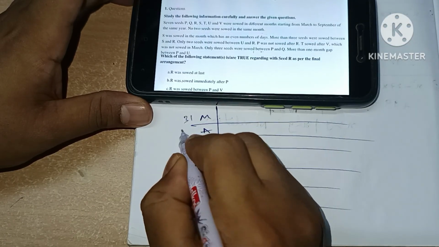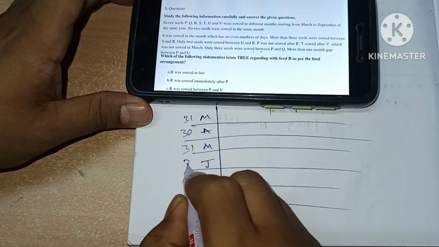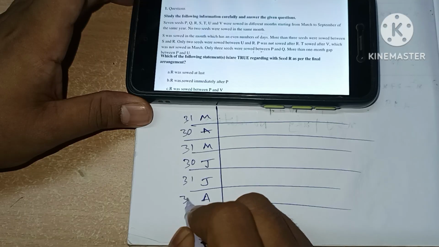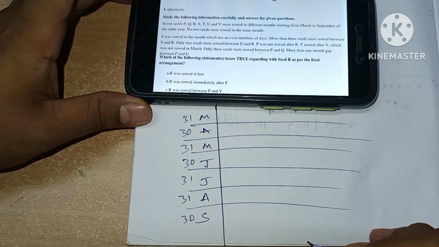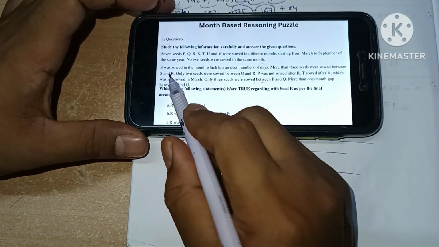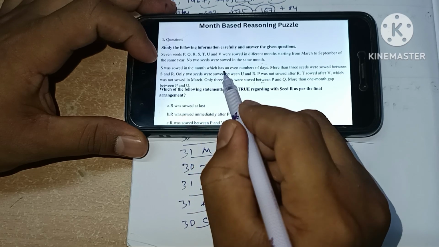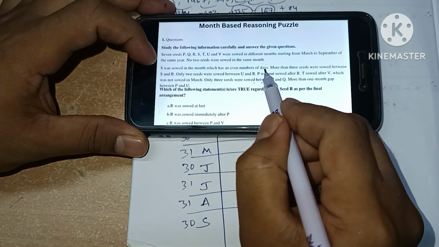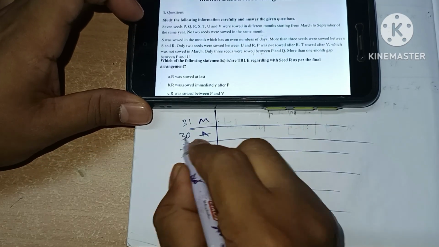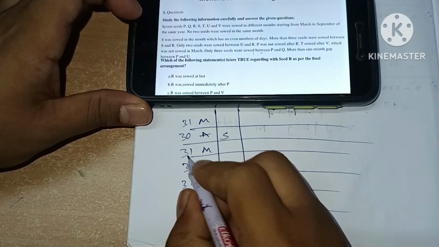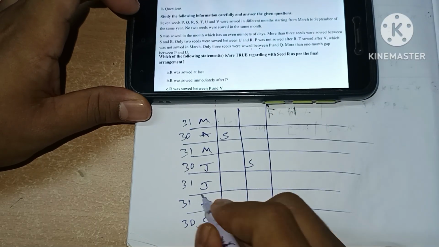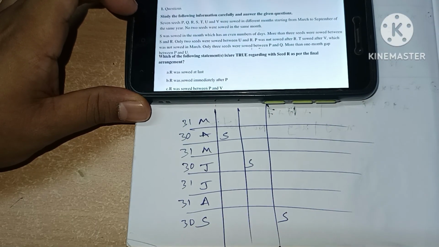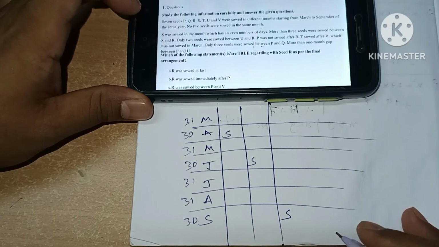Here March has 31 days, then 30, 31, 30, 31, 31 and 30 days. Next, S was sowed in the month which has an even number of days. So S is either here or here, or one more possibility is here. So we got 3 possibilities.